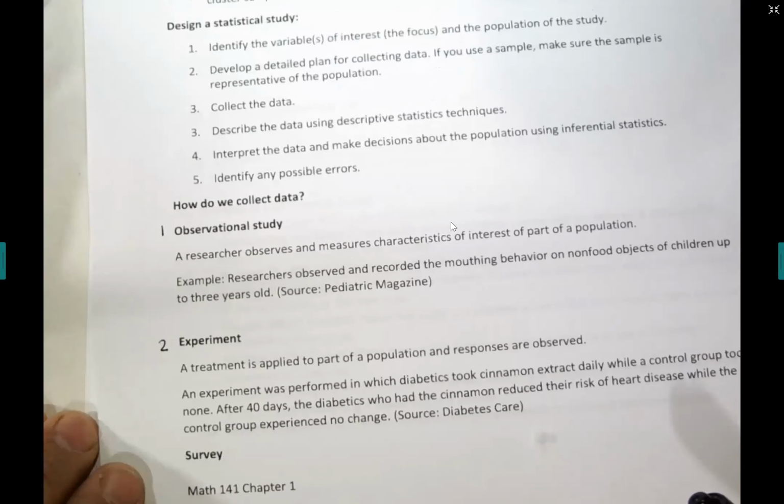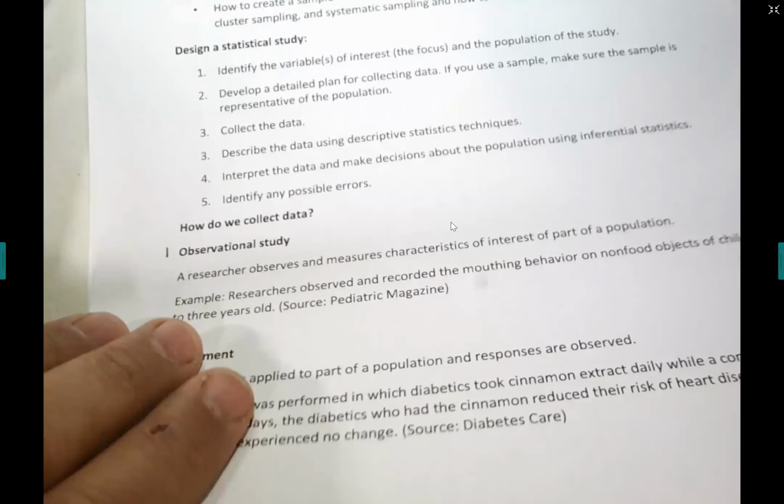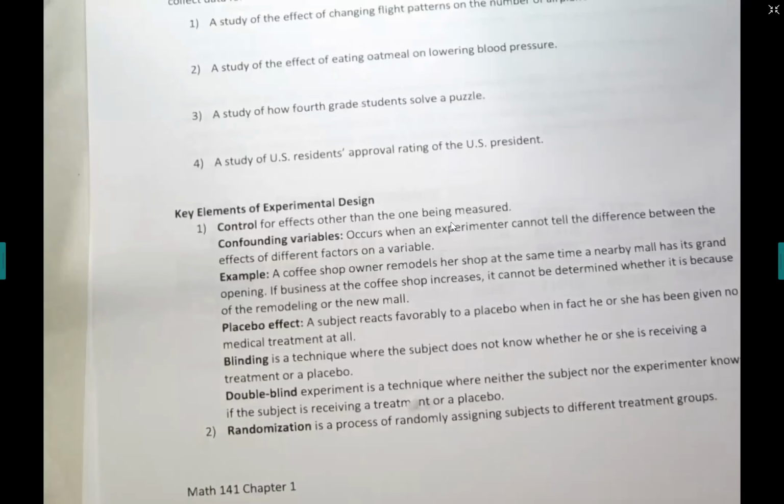Number 3, survey. A survey is just like a form, guys, that you fill out. That's what a survey means. So let me show you here.